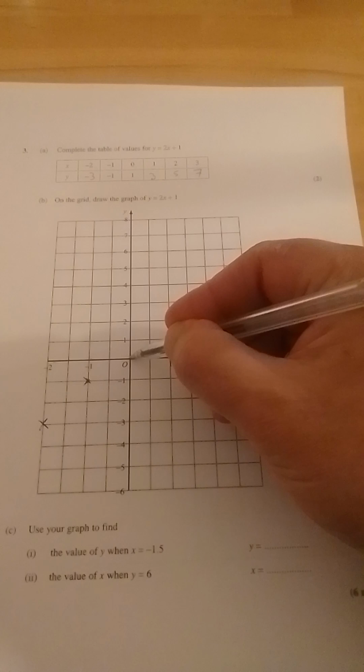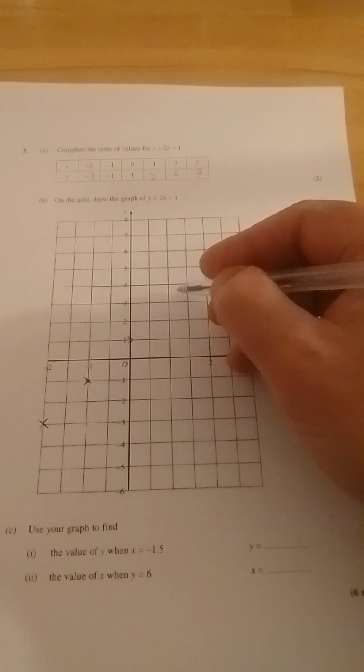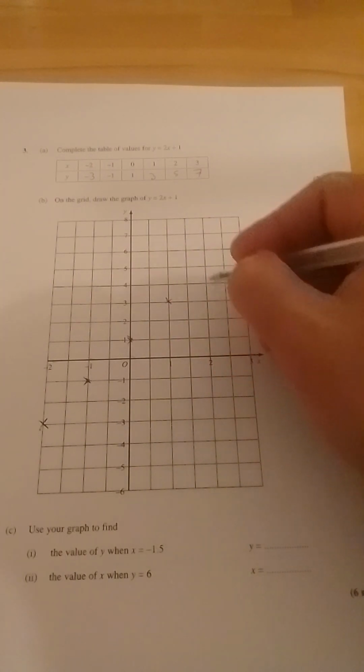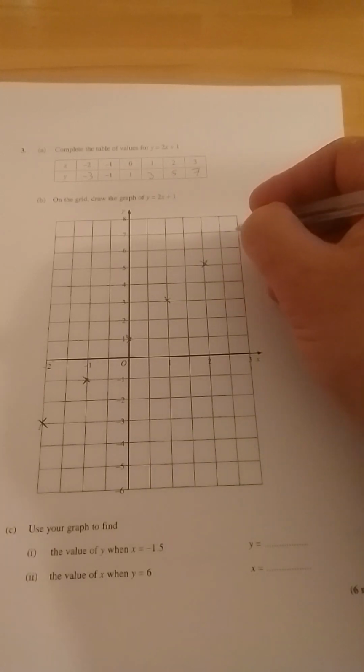0 along the corridor, and 1 up the stairs, 1 along the corridor, and 3 up the stairs, 2 along the corridor, and 5 up the stairs, and 3 along the corridor, and 7 up the stairs.